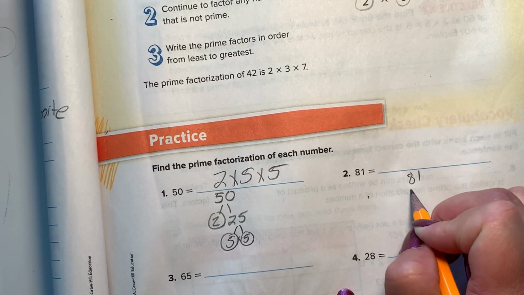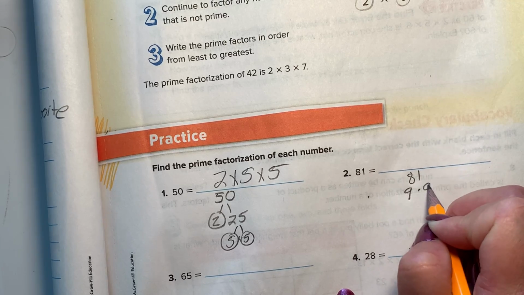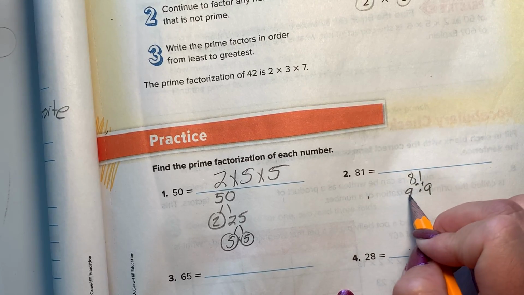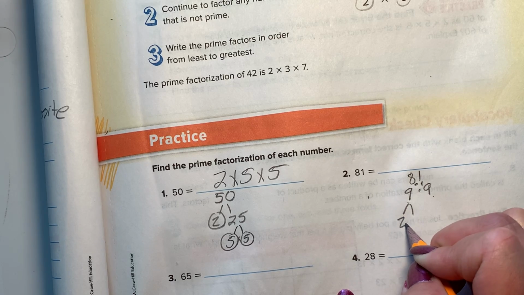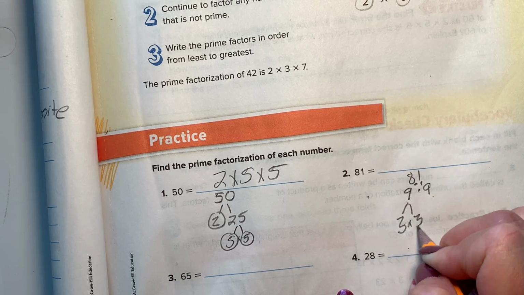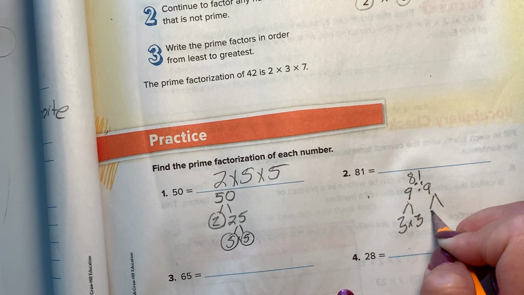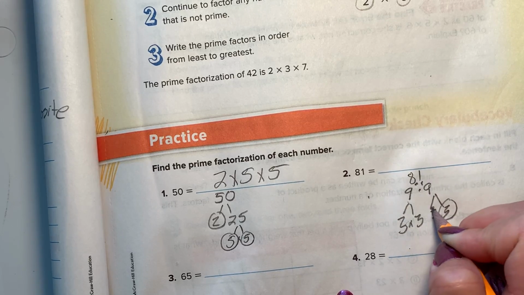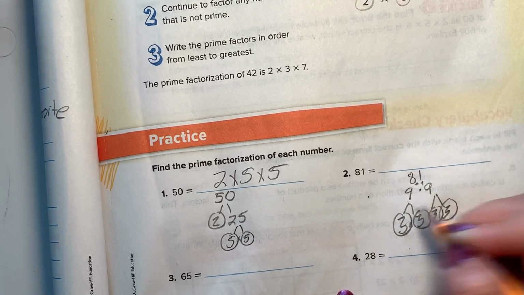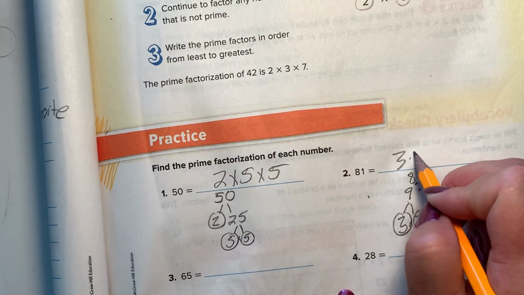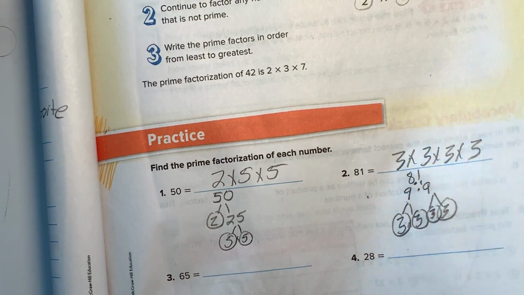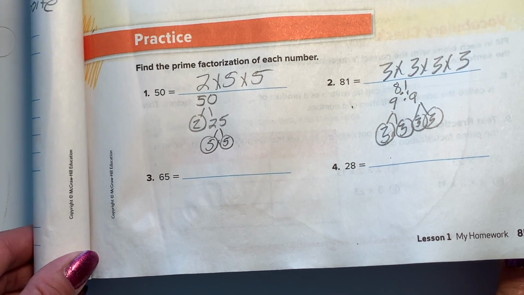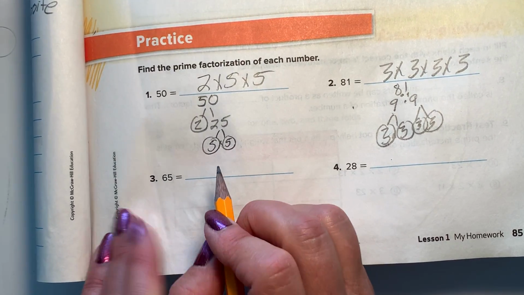A common factor for 81 is 9 times 9. Makes our little factor tree. Now 9 is not completely prime, so we need to break that down even further. And I know that 3 times 3 equals 9. So I can do 3 times 3 over here. Circle them because they are prime. And I'm going to do it from least to greatest, which doesn't really matter because they're all the same number. Ta-da! Okay, 65.